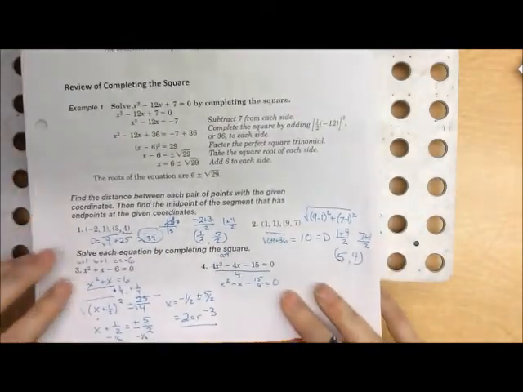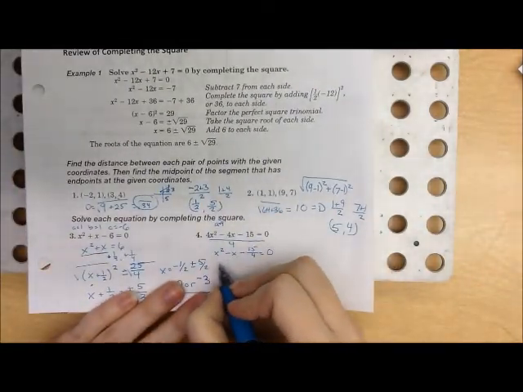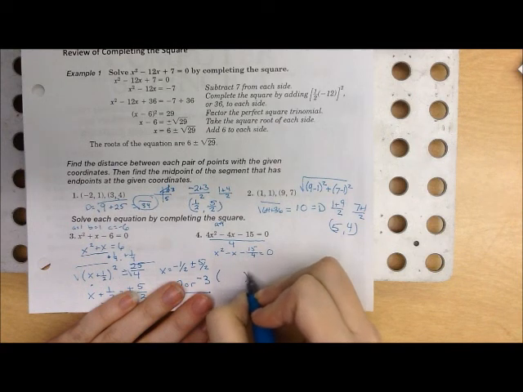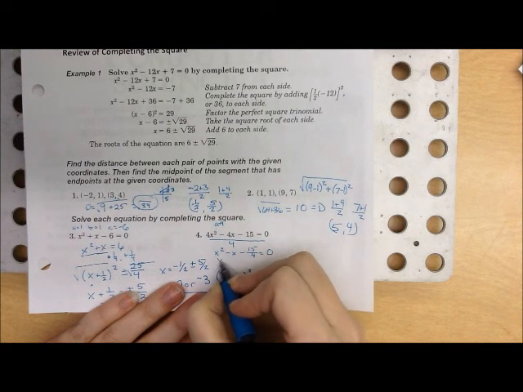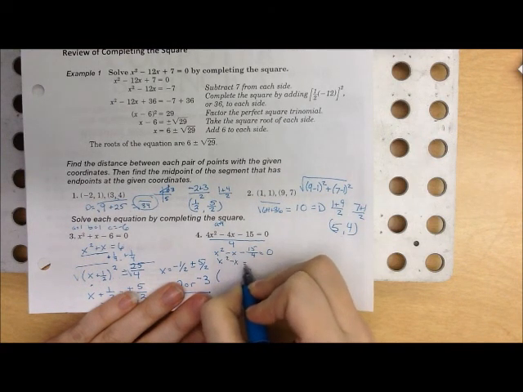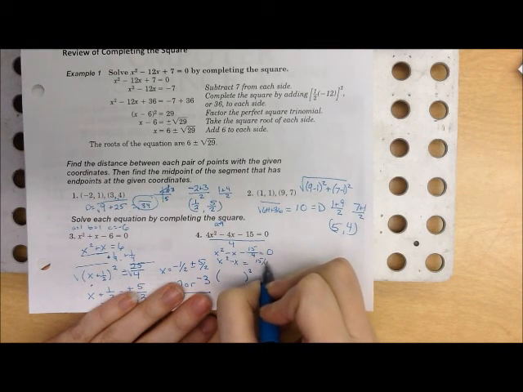Sorry, I'm getting my bearings in the way. Once again, we want to write it as a perfect square. First we've got to get the constant out of there. So equals 15 over 4.